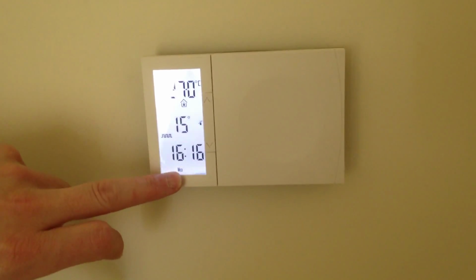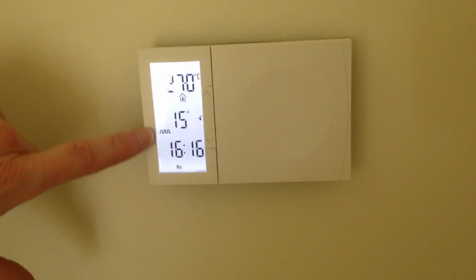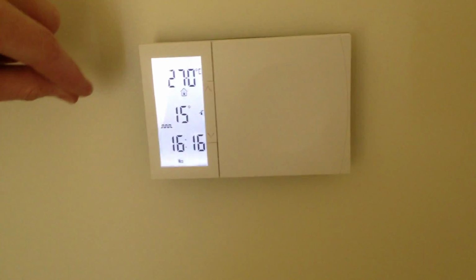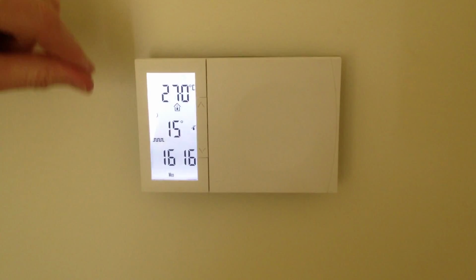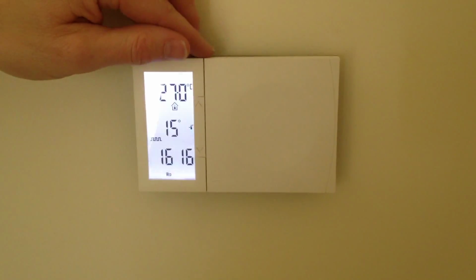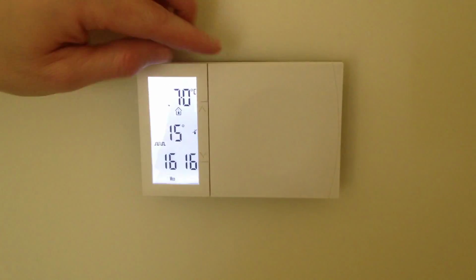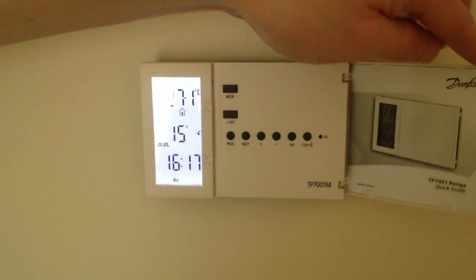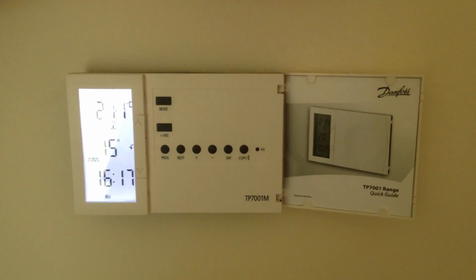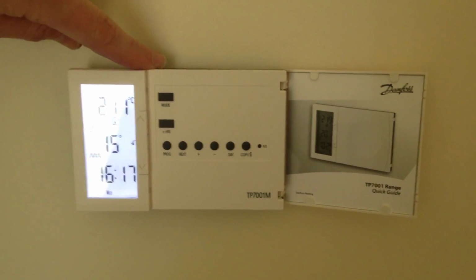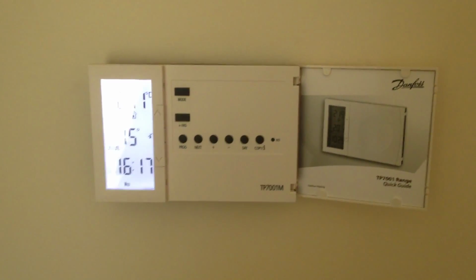The day is Wednesday. This line here, the up and down line, signifies that we're following a program where we have multiple rising and lowering of the temperature throughout the day. We have an up and down arrow button here, and I'll come back to those in a while. If you open the flap, you have a user guide here that you can pull out and refer to, and we have some buttons. First button you see is mode.